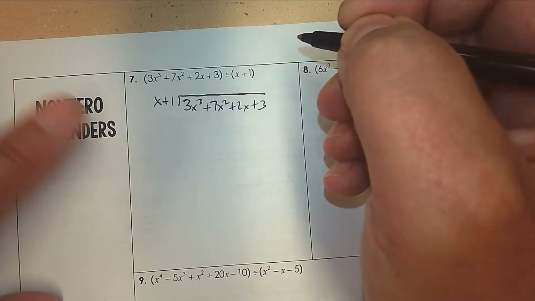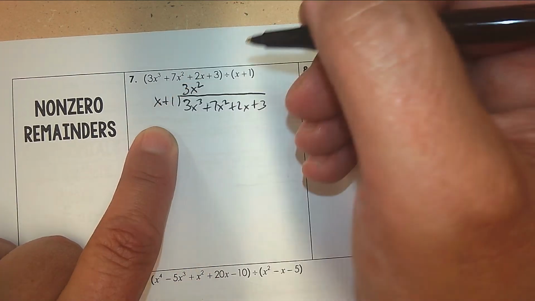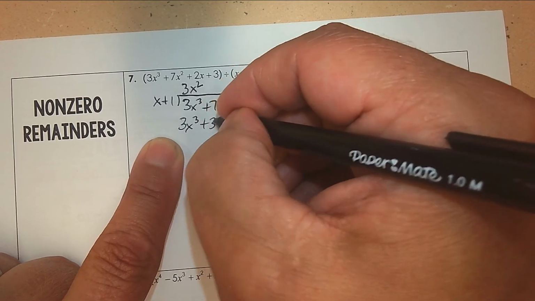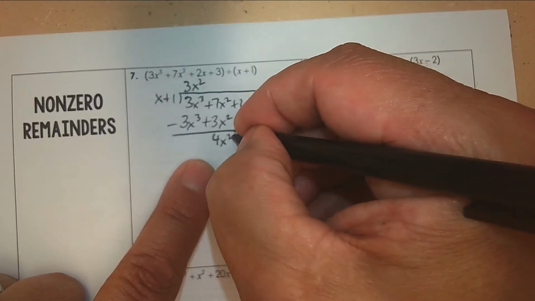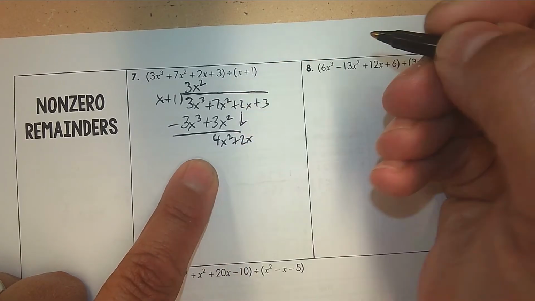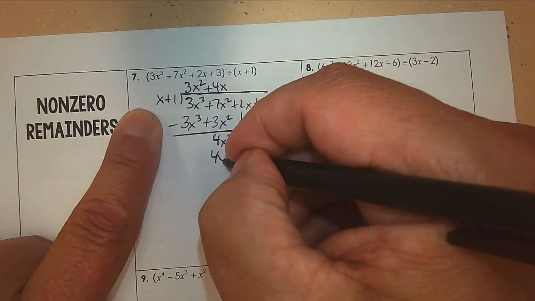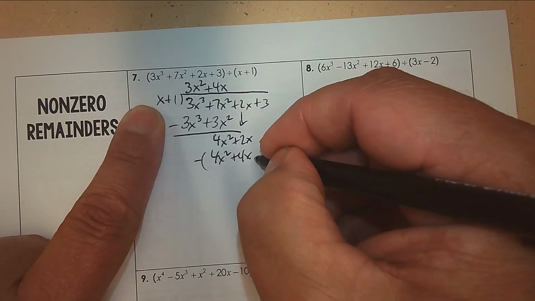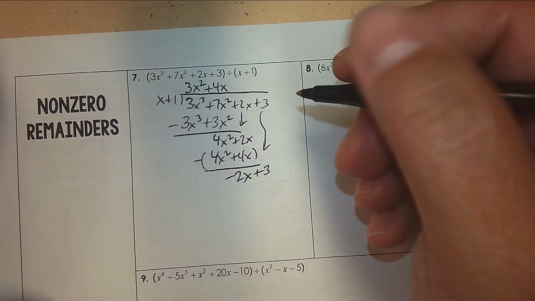So what's 3 divided by 1? That's 3x squared when you subtract the exponents. When I subtract, I get a remainder of 4. Bring down the 2x. What's 4 divided by 1? It's going to be 4x. And 4x times 1 is 4x. Be careful subtracting here. I get a remainder of negative 2x. Bring down the last term, 3.